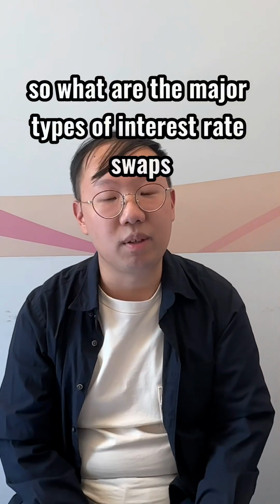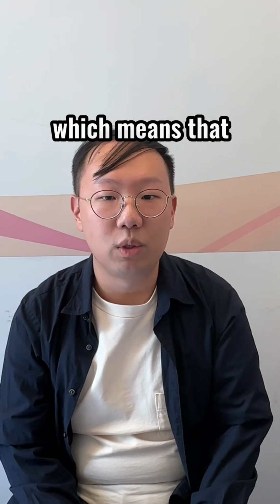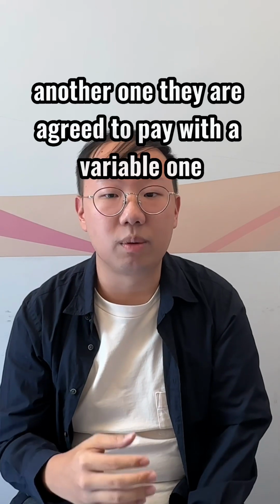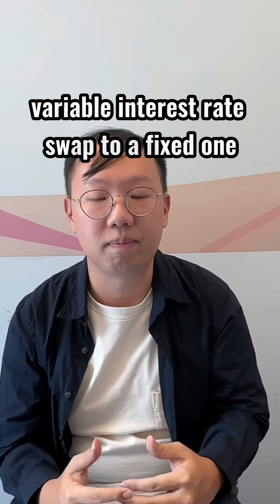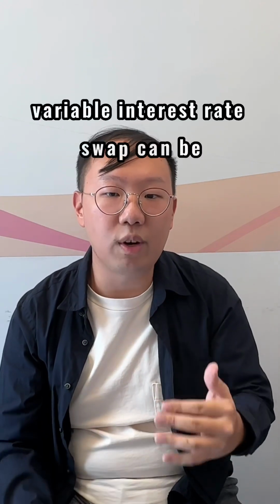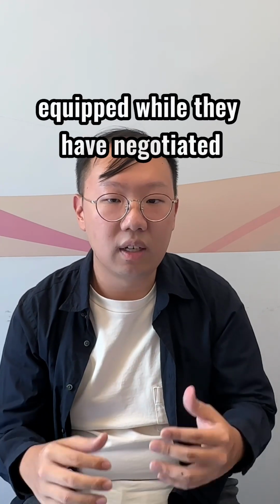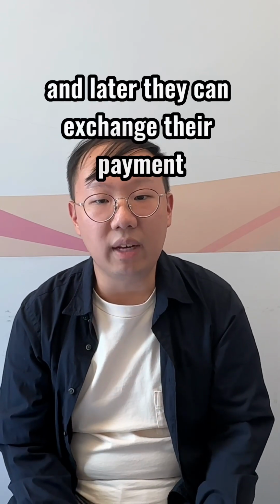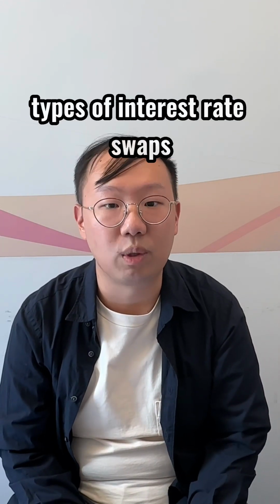So what are the major types of interest rate swaps? The first one is a fixed to variable interest rate swap, which means that one party is paying a fixed amount of interest, and the other one agrees to pay a variable one. The next one is vice versa, which means a variable interest rate swapped to a fixed one. Also, the variable to variable interest rate swap can be equipped, where they have negotiated terms which can be different between the two parties, and later they can exchange their payments. So these three are the major types of interest rate swaps.